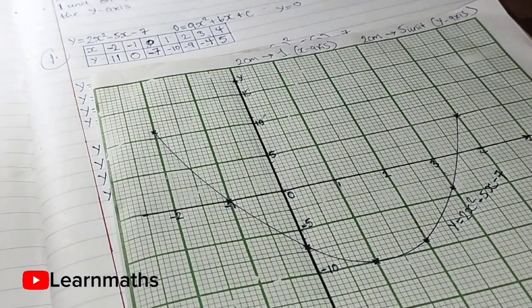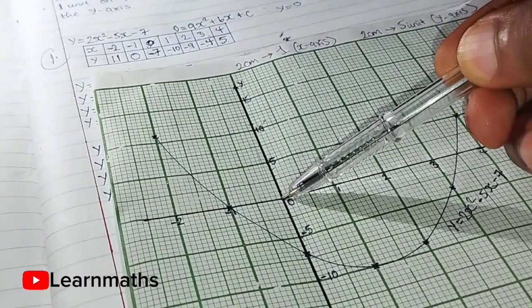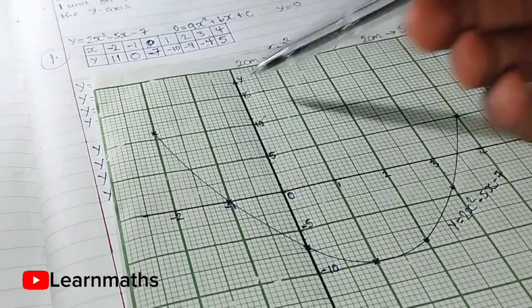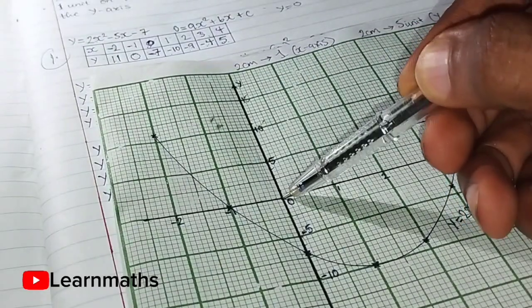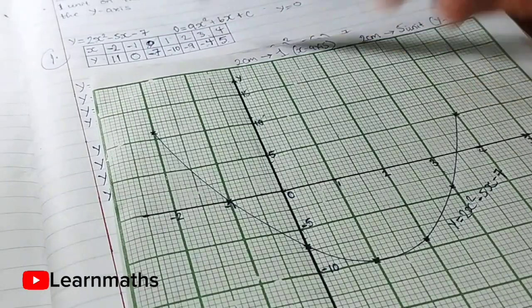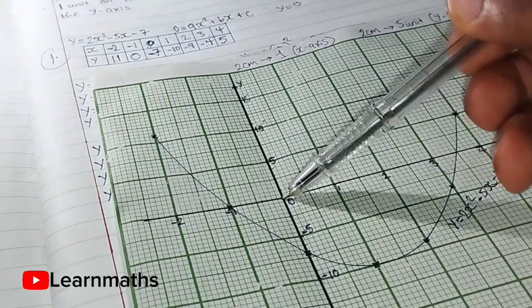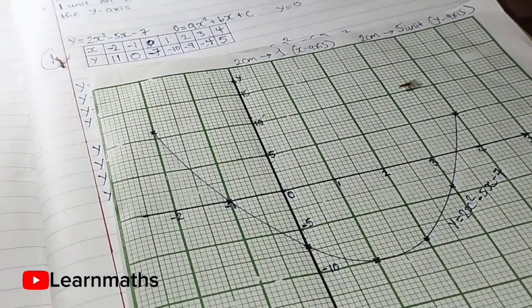Let's locate that point where y is 0. This is where y happens to be 0, right? This is 5, this is 10, this is 15, this is minus 5, minus 10, minus 15 for y. When we compare these two equations, we saw that y is actually 0. So this is where y is 0. Now this point where y is 0, we are going to trace it to the curve.